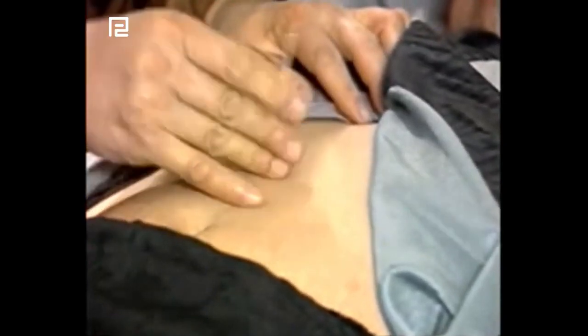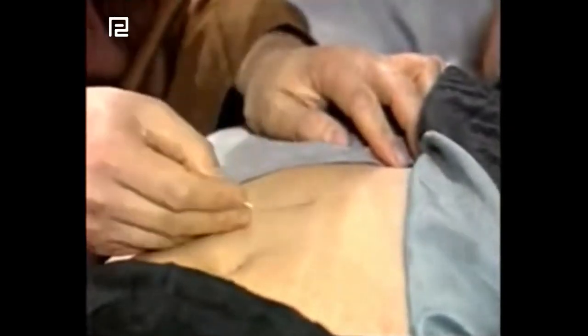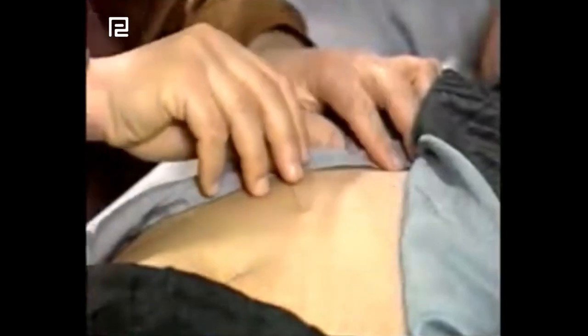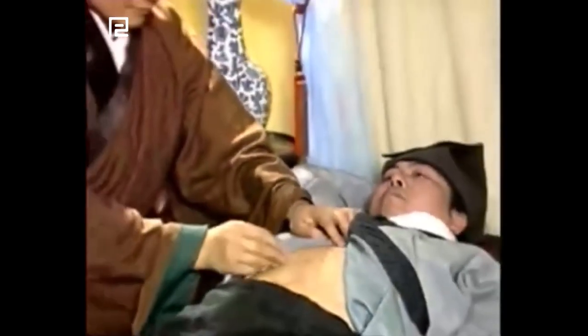Coiling method. This is used for the points on the abdomen. After the needle has been inserted for about 2 minutes, the needle is then bent downwards and circled in a clockwise or counterclockwise motion. It is useful for relieving pain and spasms in the abdomen.